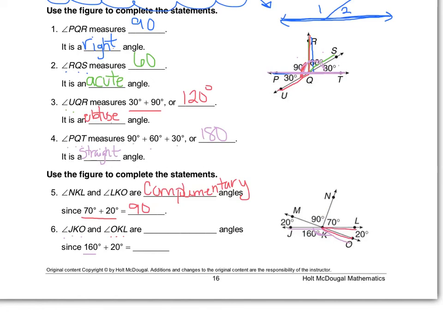That's that 20-degree angle again. So if I add those two angles together, I get 180 degrees. I form a straight line. So what do we call two angles that add up to 180? Supplementary.